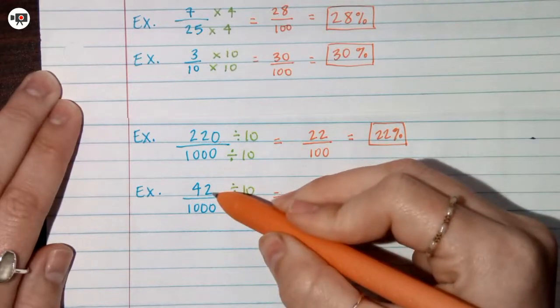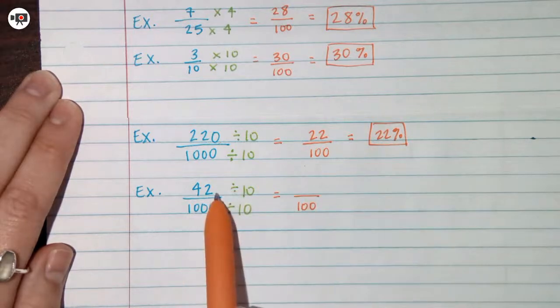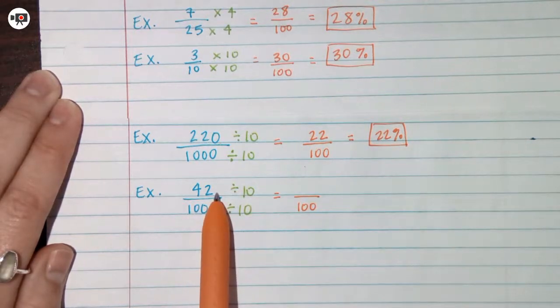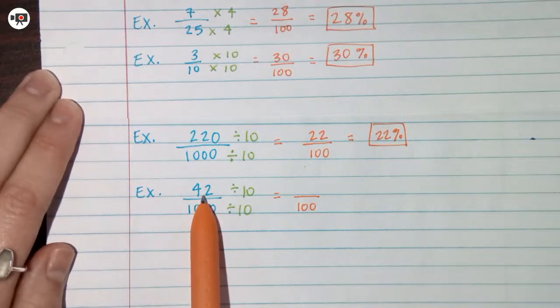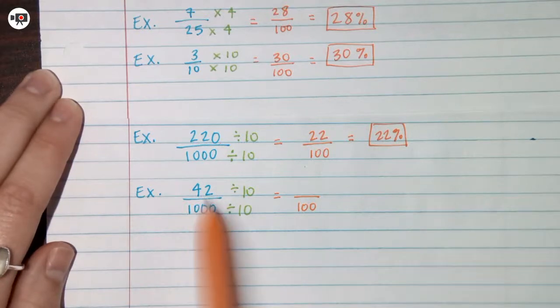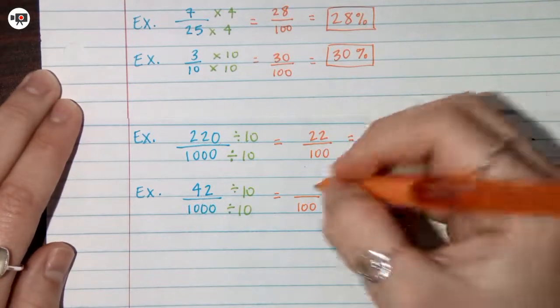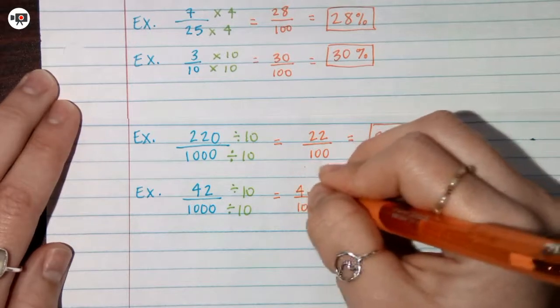Now 42 divided by 10. If I take the decimal point, that's invisible right here, and move it to the left 1, that is dividing by 10. You could do the long division, but this is a little trick that will help you only for dividing by 10. So this would be 4.2.